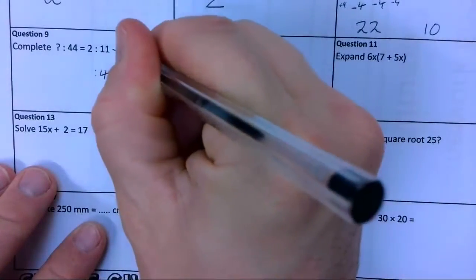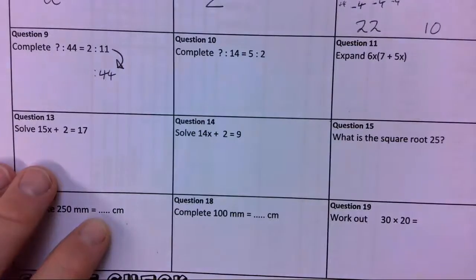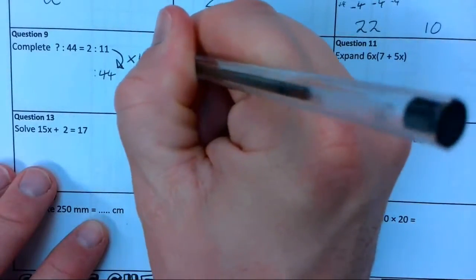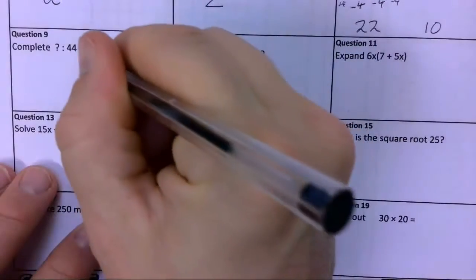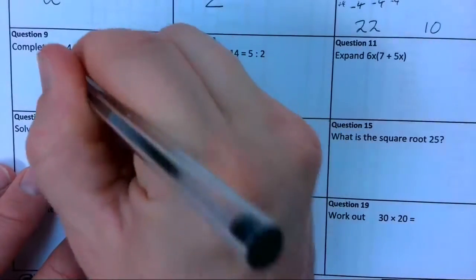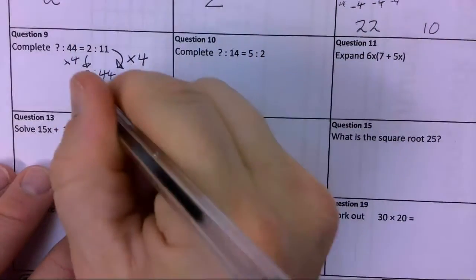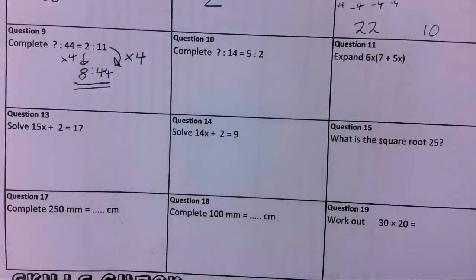Now, we need to spot what we had to times 11 by to get to 44. So we had to multiply 11 by 4 to get 44. So I'd have to multiply 2 by 4 as well. That gives me 8 to 44, and that's your answer. So these are equivalent ratios. They work in just the same way as equivalent fractions.